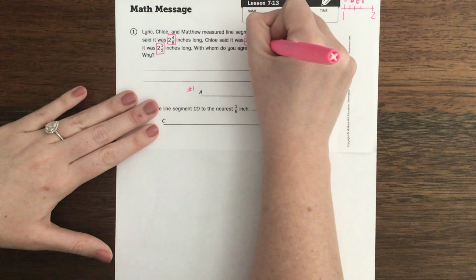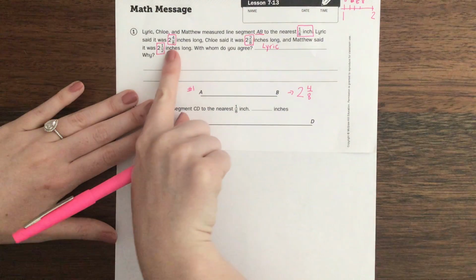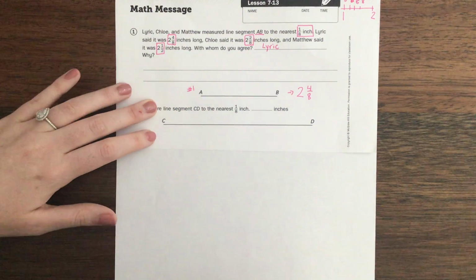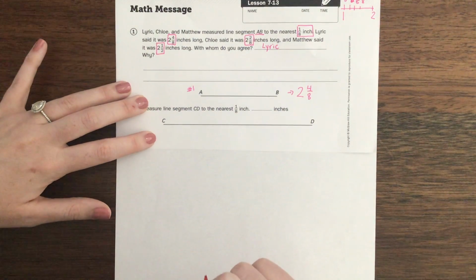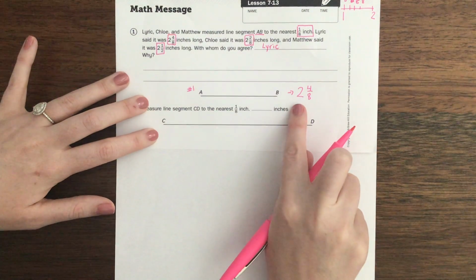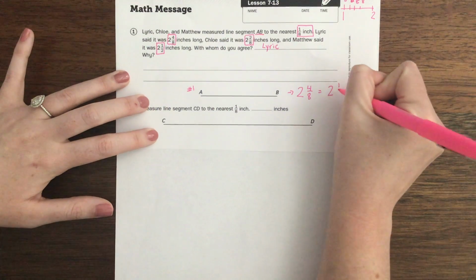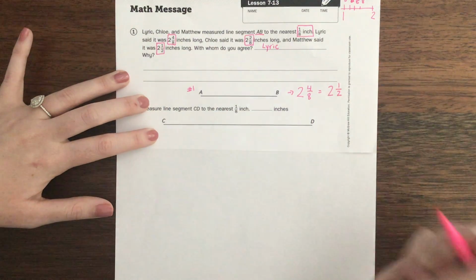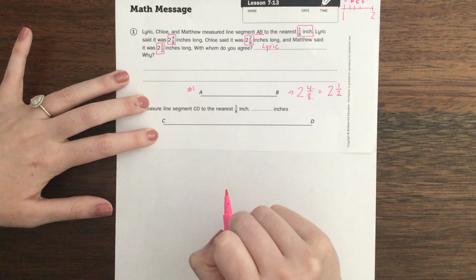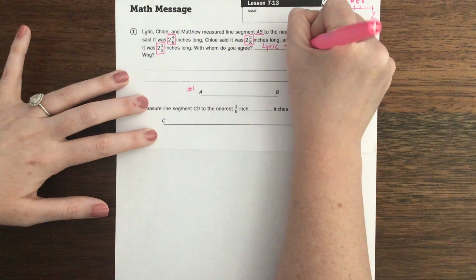And it was actually Lyric, because she said the measurement was 2 4/8. However, if you look at Chloe or Matthew, one of them has an equivalent fraction because 2 4/8 can also be written as 2 1/2 because 4 is half of 8. So actually, it's Lyric and Matthew.